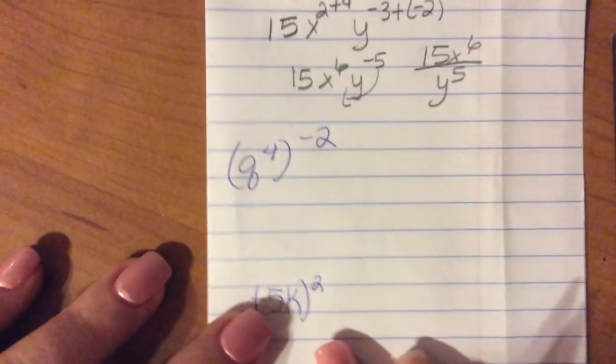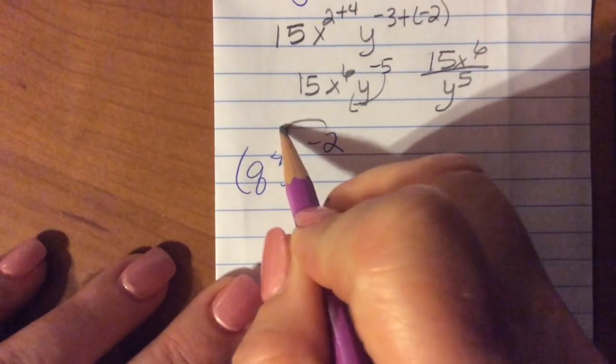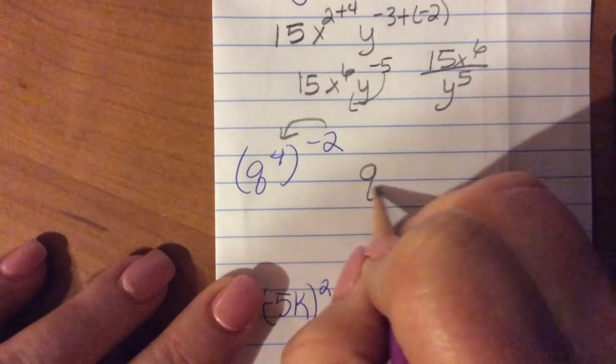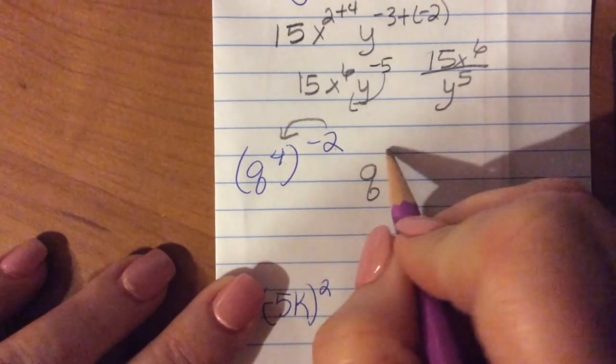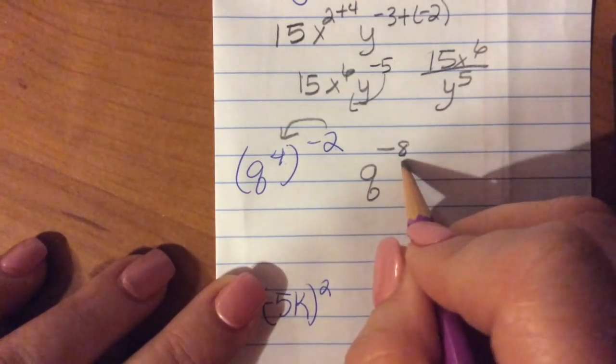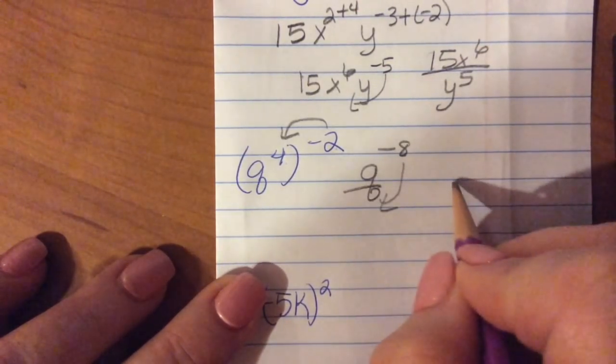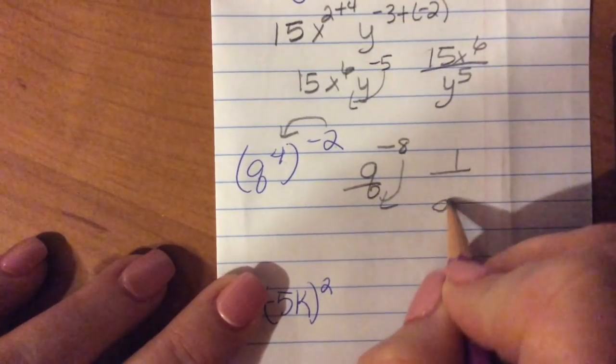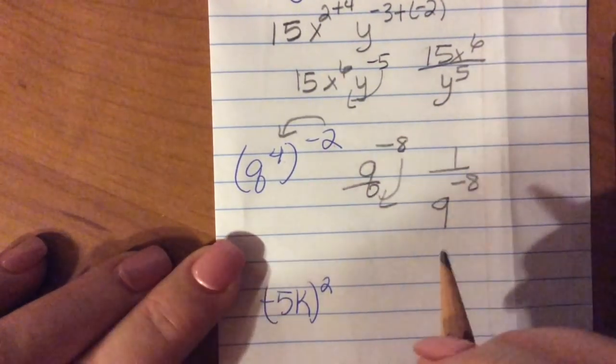Okay. So you would do the same thing here. Distribute the negative 2 in. So you get q, so that becomes 4 times the negative 2, which is the negative 8, which once again we know we got to move to the bottom. So it becomes 1 over q to the negative 8.